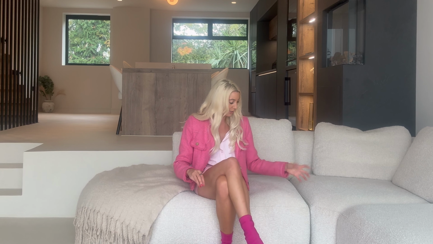So back to the bouclé. Bouclé as a material is made from a looped yarn, so it creates this kind of bobbly 3D effect, which even though we've got this in a very light colour, I've actually got a little dog. So thinking about paw prints, actually the other day I dropped an espresso martini all over this sofa.